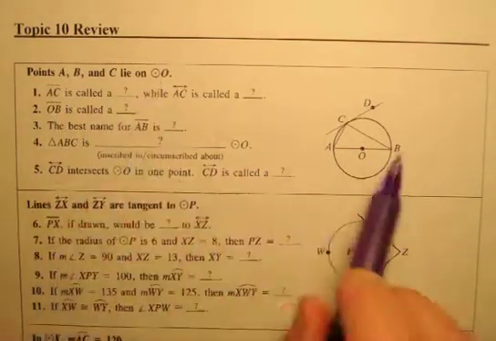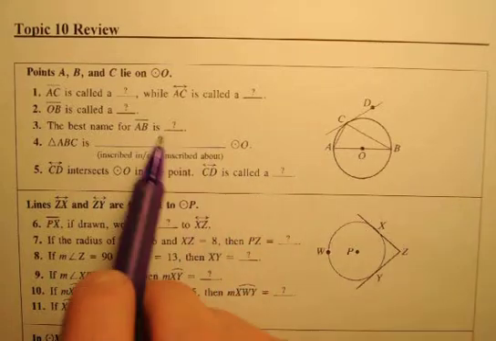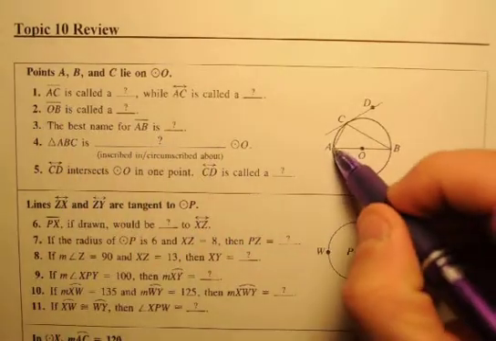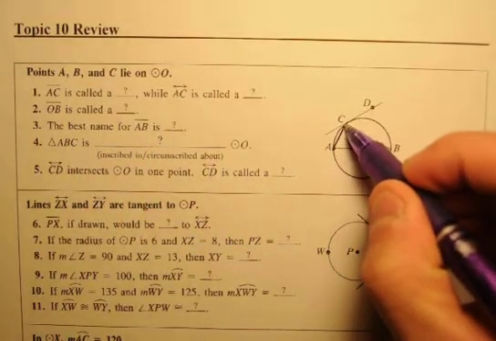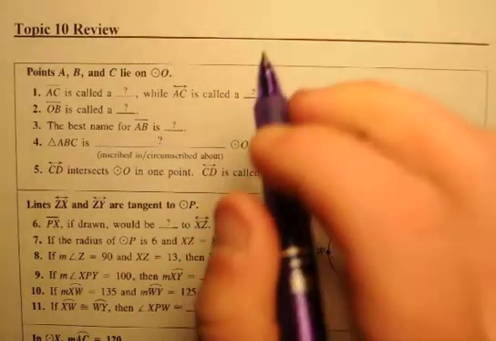A, B, and C lie on a circle. What is AC called? AC, because the segment has endpoints on the circle, is called a chord.